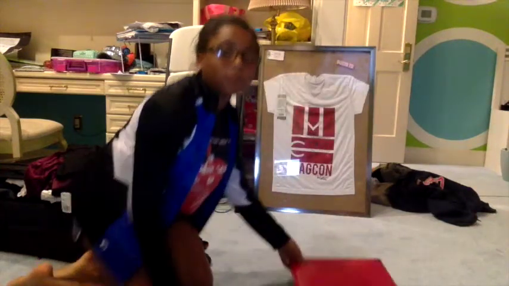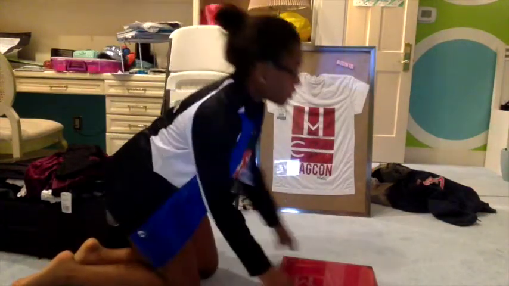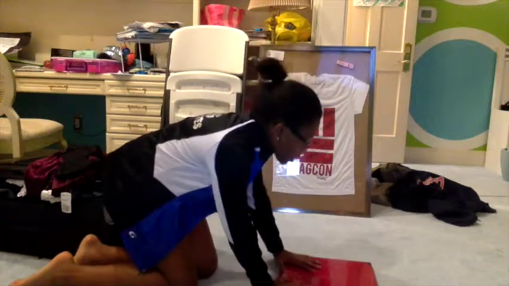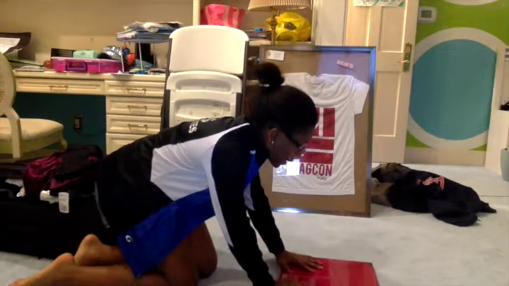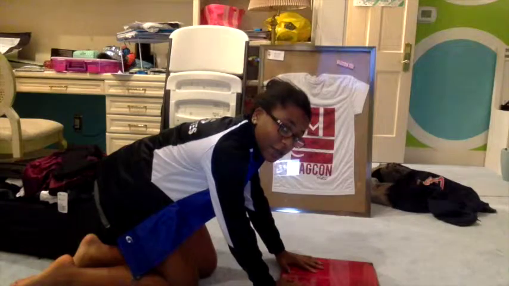So I'm going to push this board on the carpet, as you can see here. When I'm pushing it, the board isn't moving. That's an example of static friction.